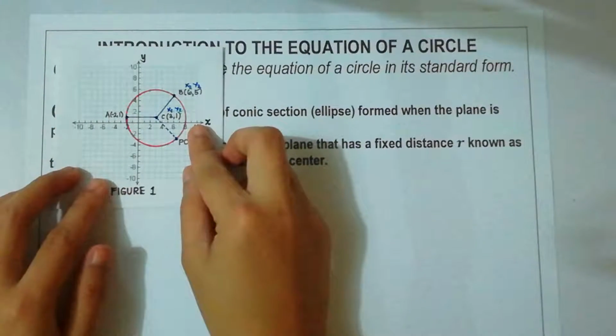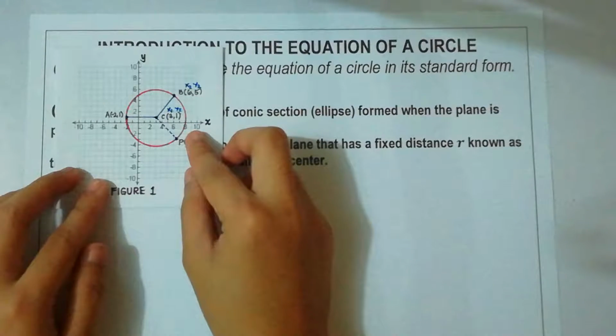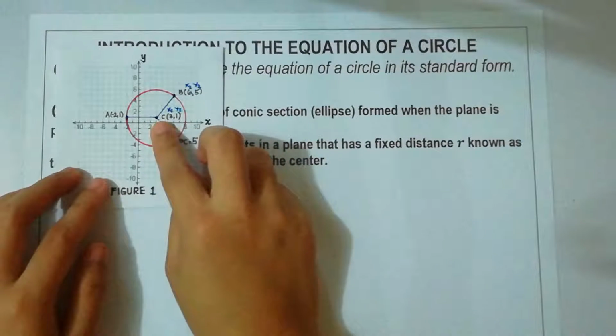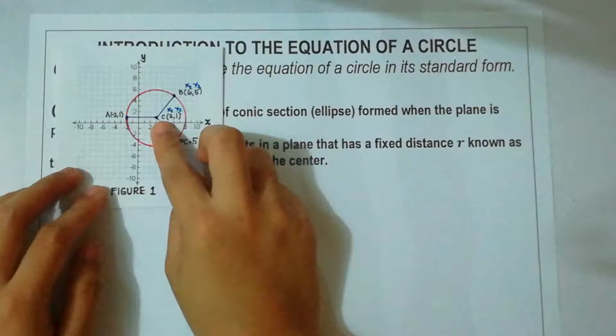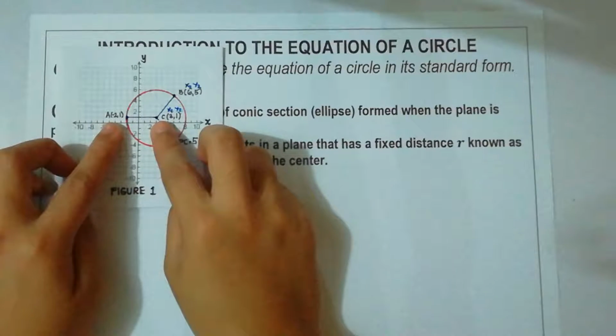This is a circle graphed in a coordinate plane where C is the given point called the center of the circle, with coordinates 3 and 1. The distance between the center of the circle and a certain point A with coordinates -2 and 1 is 5.